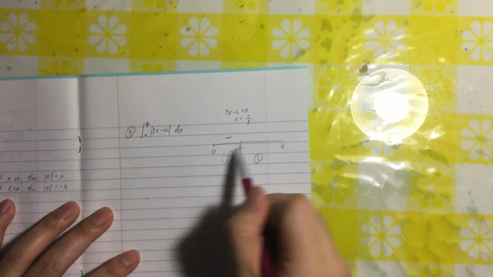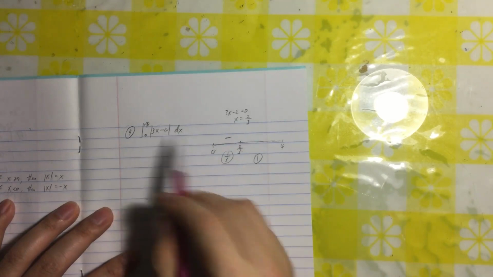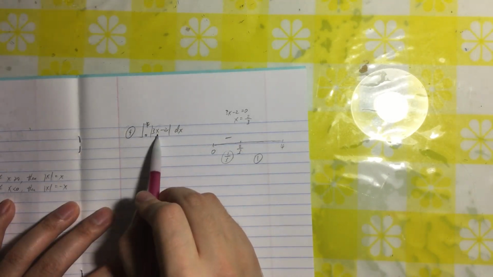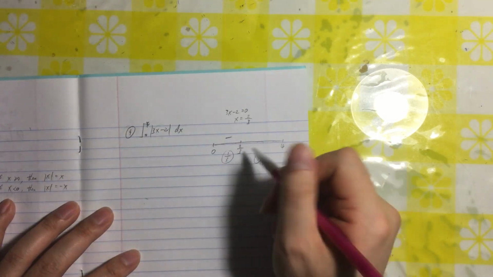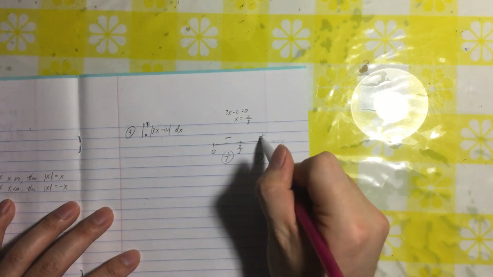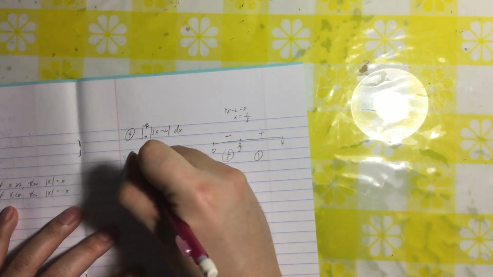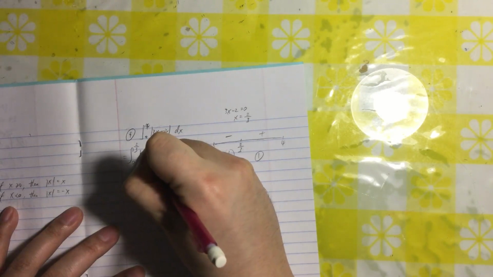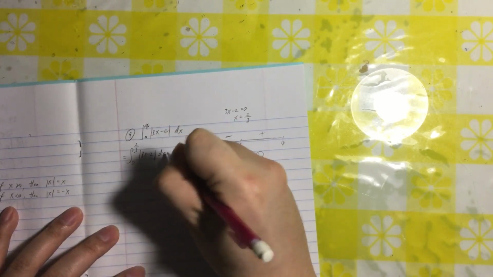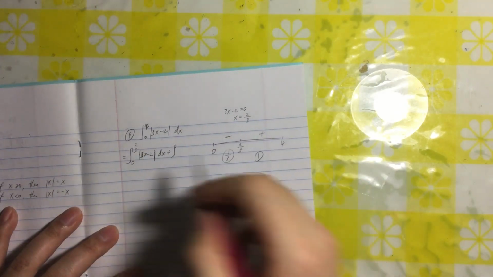So when x is between 0 and 2/3, what's inside is negative. Now plug 1 inside. 3 times 1 is 3. 3 minus 2 is 1, which is positive. So when x is between 2/3 and 4, what's inside is positive. So I can split this into two integrals. First integral is from 0 to 2/3. Second integral is from 2/3 to 4.